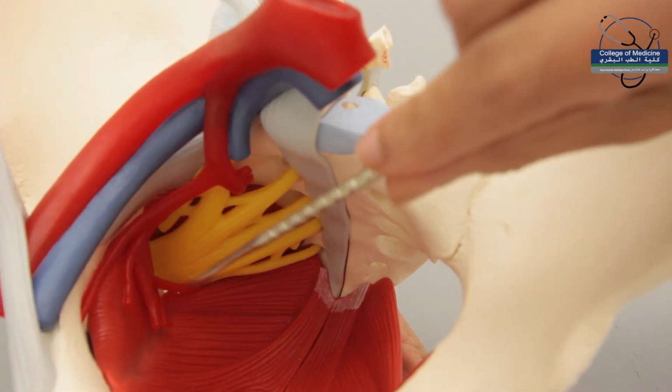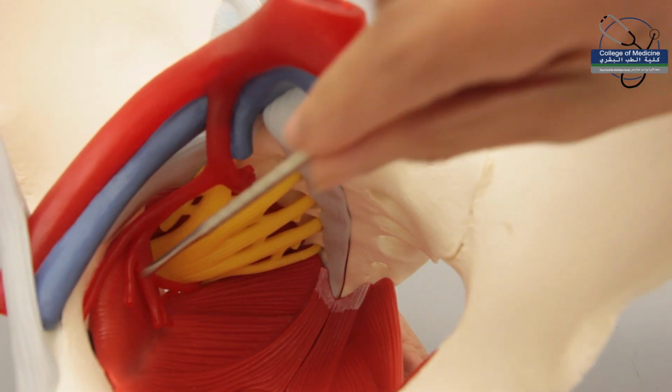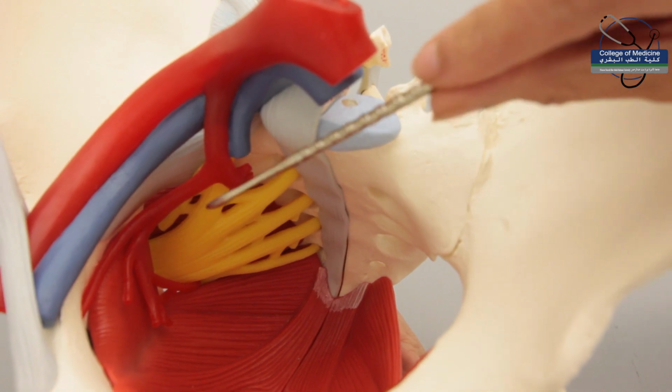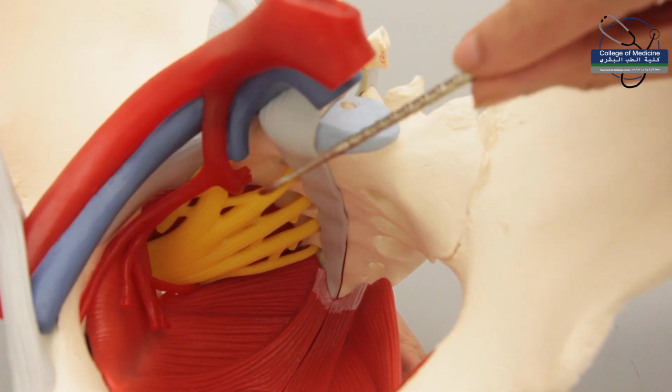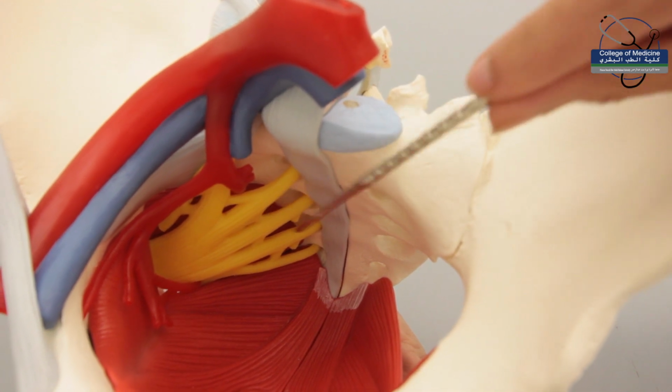And the internal iliac vein is the sole venous drainage of the pelvic cavity, including the pelvic viscera. These internal iliac artery and vein are also known as the inferior hypogastric artery and veins.